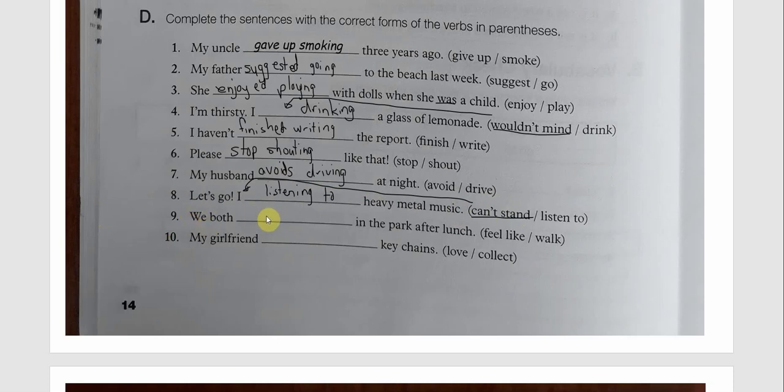Number 9, we both blank in the park after lunch. We both, all right, after lunch is past, so the past of feel is felt. We both felt like, and then you need the gerund. Walking in the park after lunch. Number 10, my girlfriend blank keychains. All right, so this is a fact, so we need the simple present. It is she, so it needs to have an S. My girlfriend loves, and then the gerund is collecting. All right, so that is everything for exercise D.